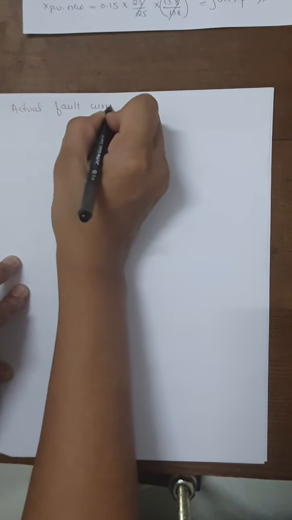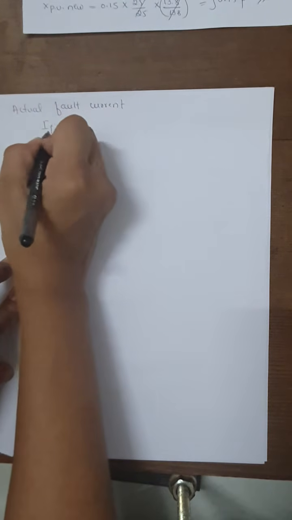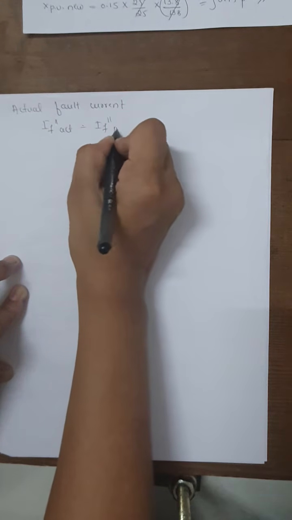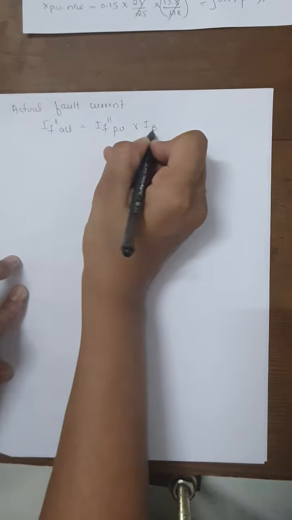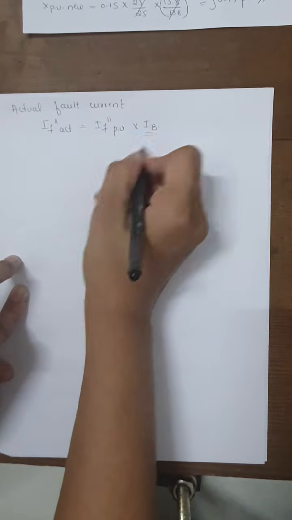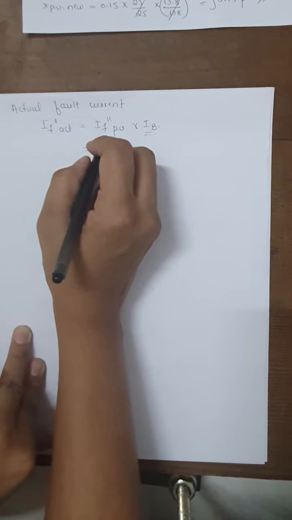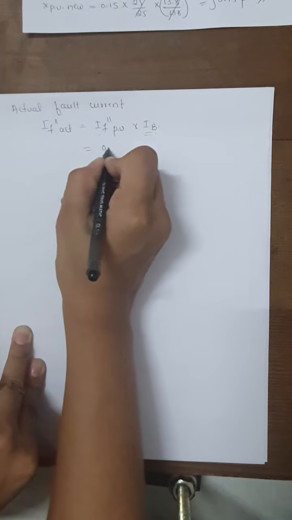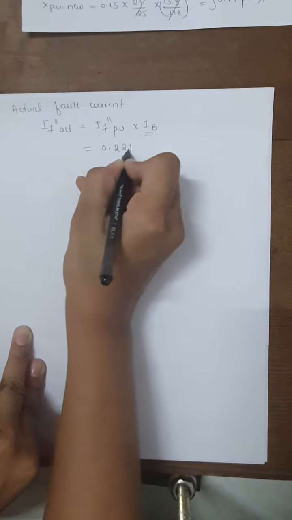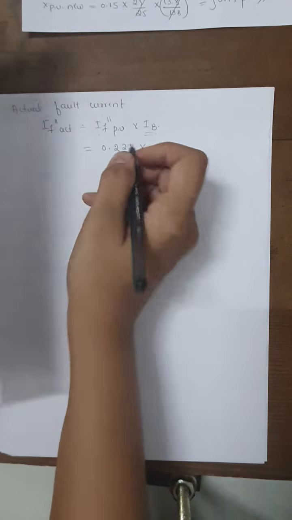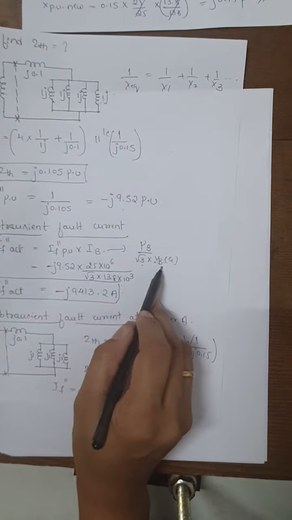Actual fault current, again use the same formula: IF double dash actual will be equal to IF double dash per unit multiplied by I base. So I base will remain the same. Now IF double dash per unit is the previously calculated answer, that is 0.227, multiplied by I base, the same previous calculation: P base divided by root 3 into V base.